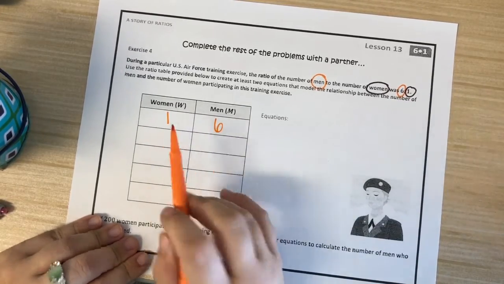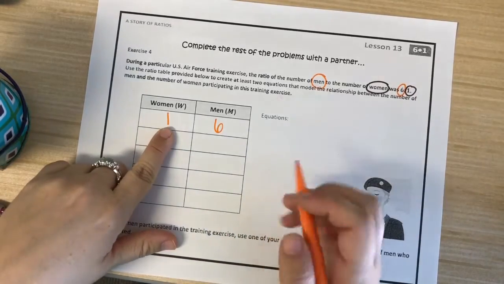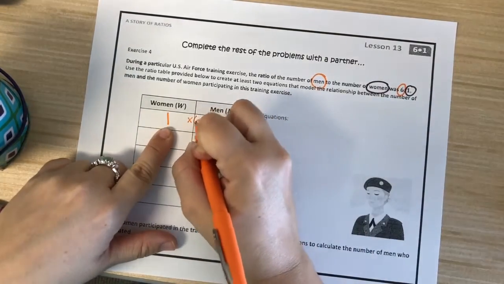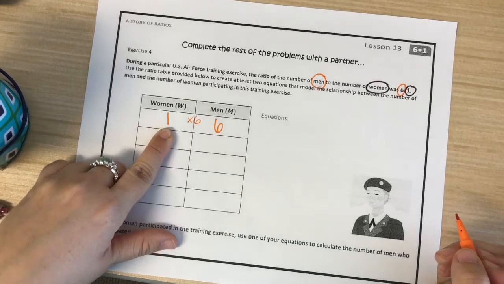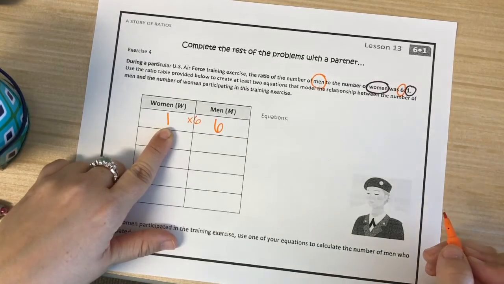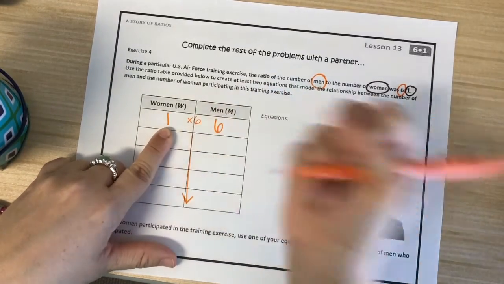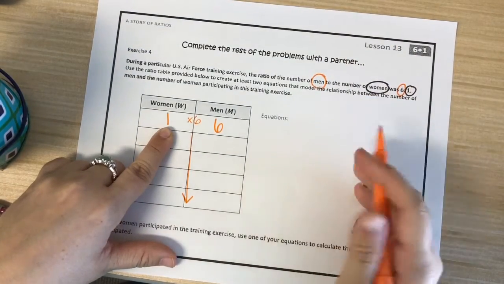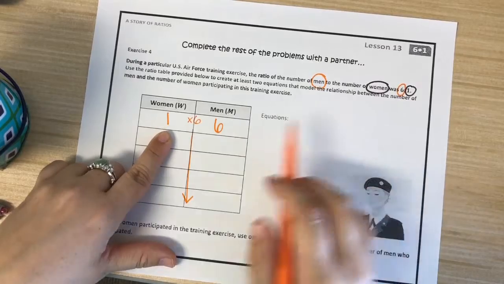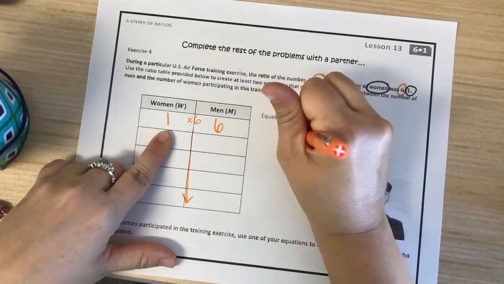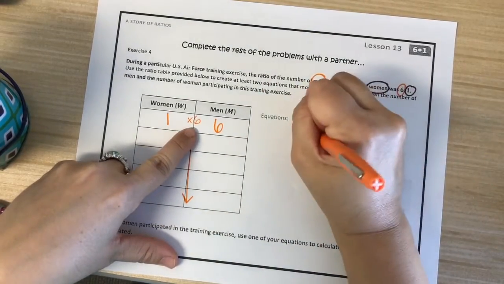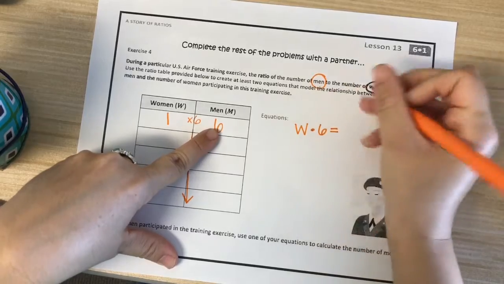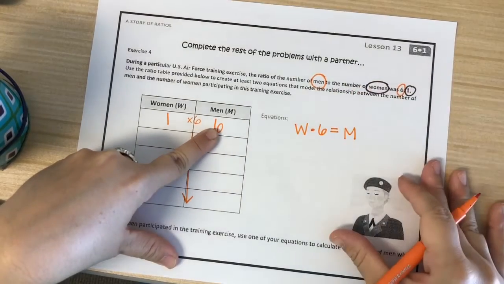It looks like if I take the number of women, I'm multiplying it by 6 to get the number of men. Right? So all the way down it should be the same. So one thing, while I'm noticing that, it's helpful for me to write it down now, that I noticed the number of women, I had to multiply that by 6 to get the total number of men.